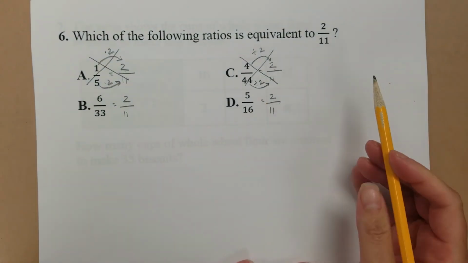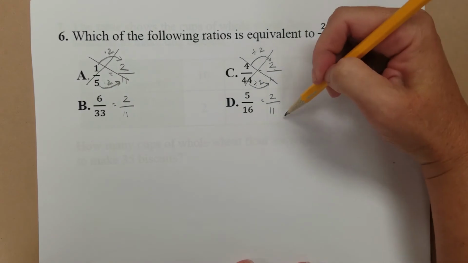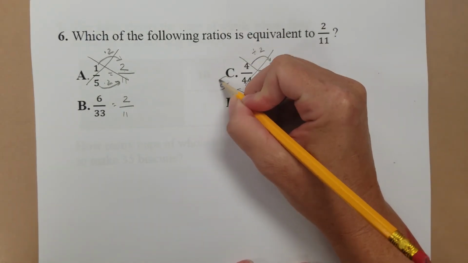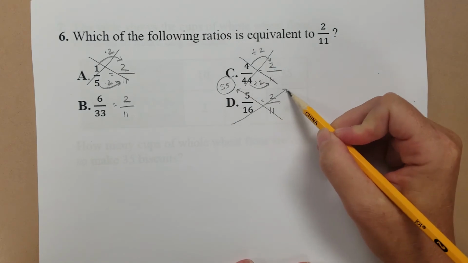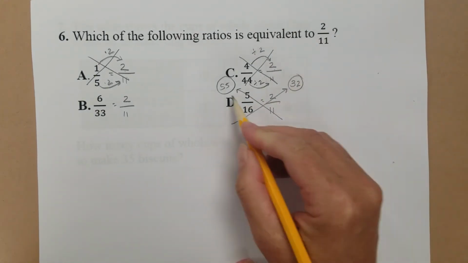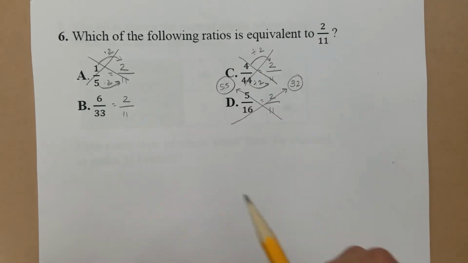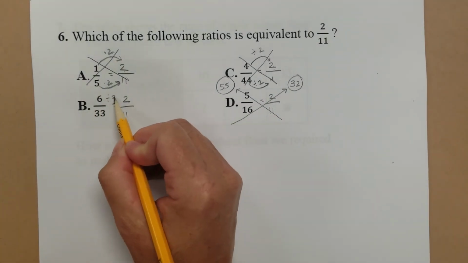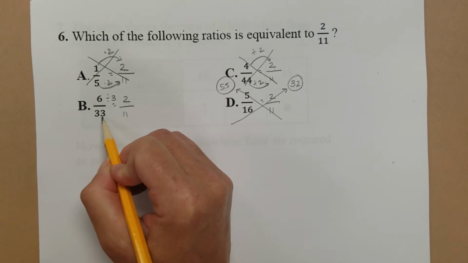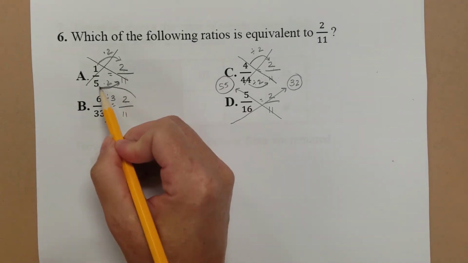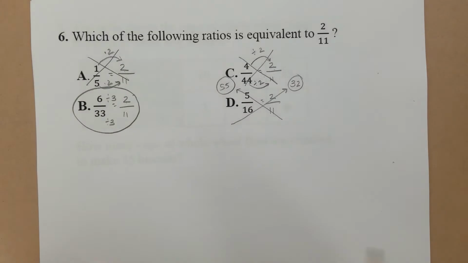Another way that you could determine if something's equivalent is by cross-multiplying. 11 times 5 is 55, and 16 times 2 is 32, and obviously they're not equivalent. Now here, I could do 6 divided by 3 equals 2, and 33 divided by 3 equals 11. So answer choice B is equivalent.